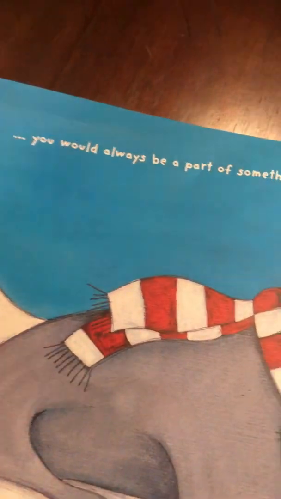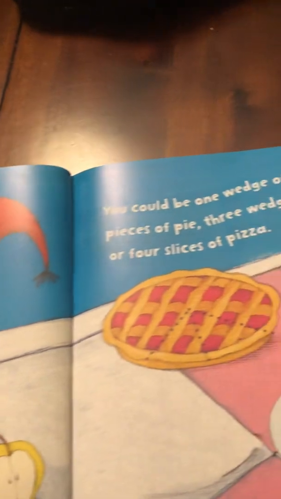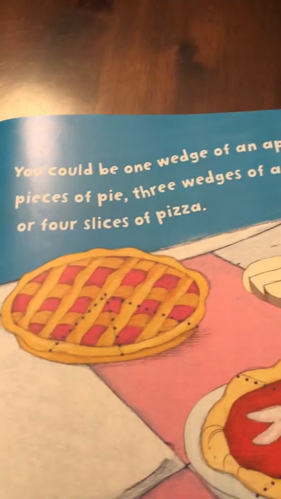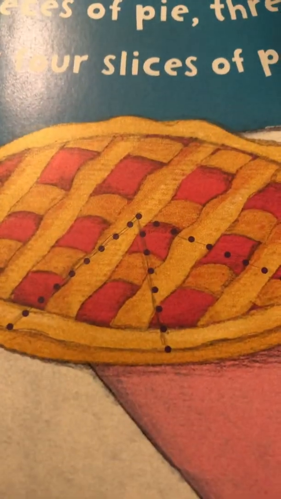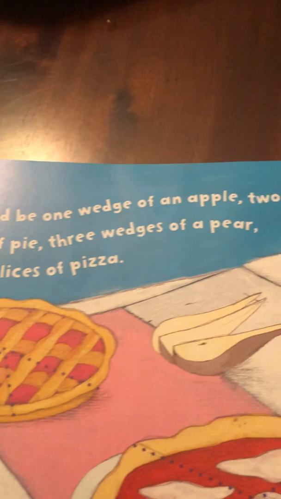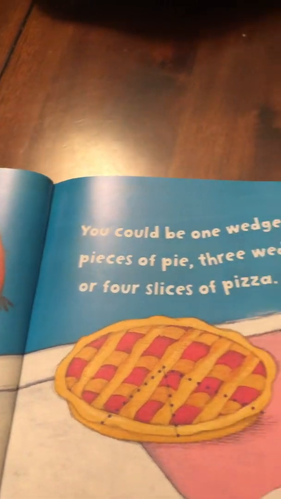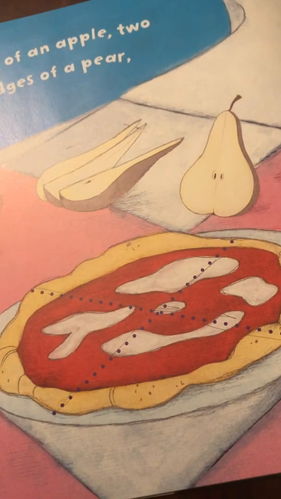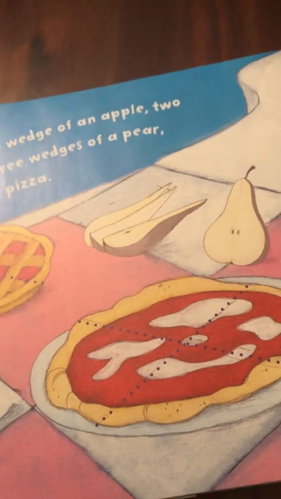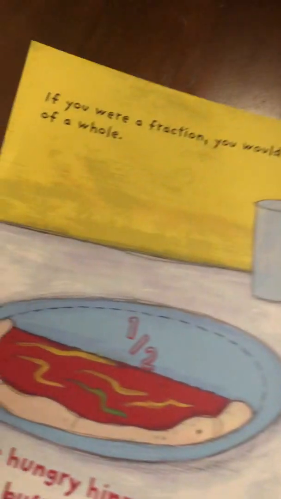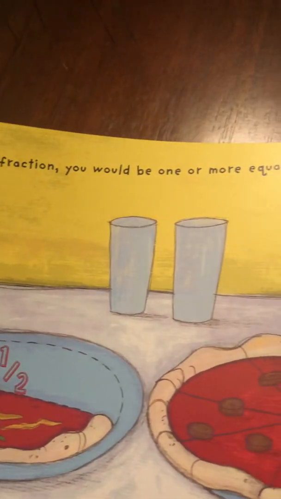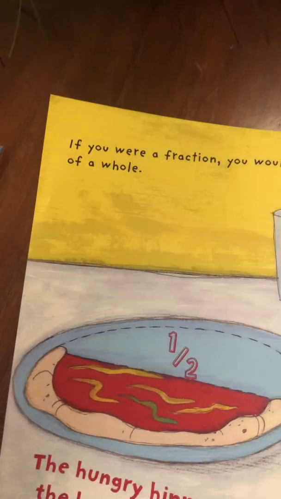If you were a fraction, you would always be a part of something. You could be one wedge of an apple. You could be two pieces of pie. You could be three wedges of a pear. You could be four slices of pizza. If you were a fraction, you would be one or more equal parts of a whole.